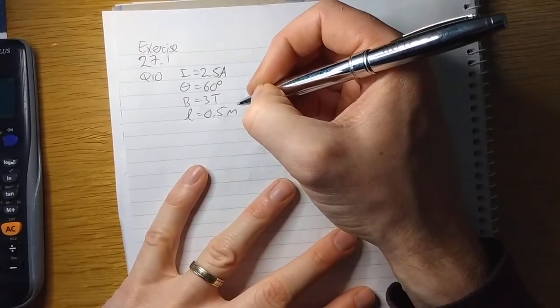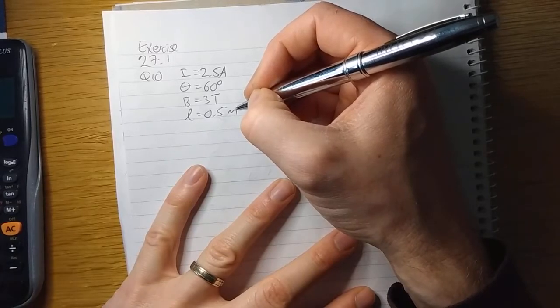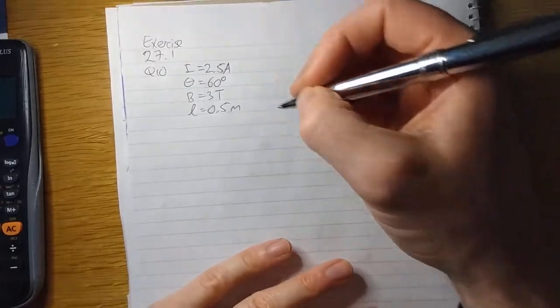Resolve the magnetic flux density into components parallel and perpendicular to the wire. Which component causes the force on the wire? What is the magnitude of the force? In what direction does it act?